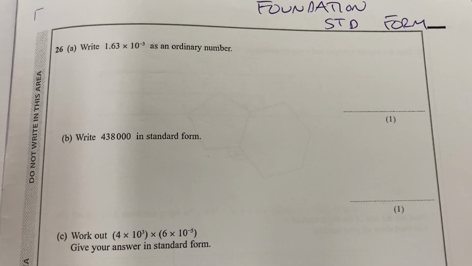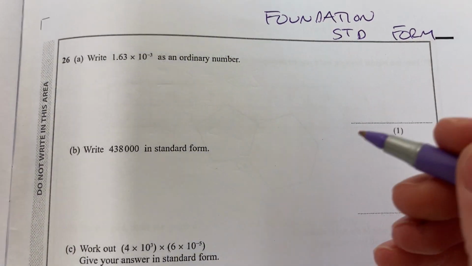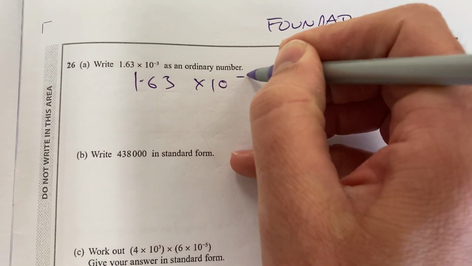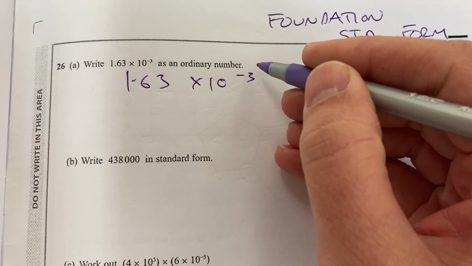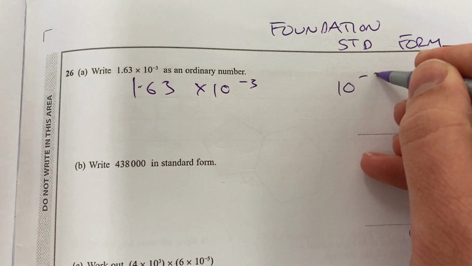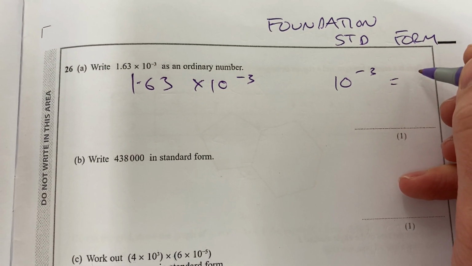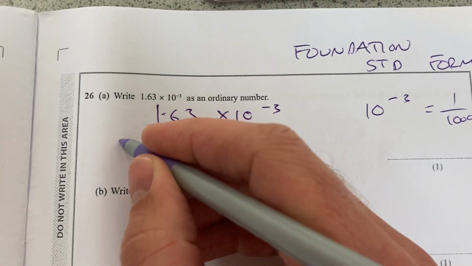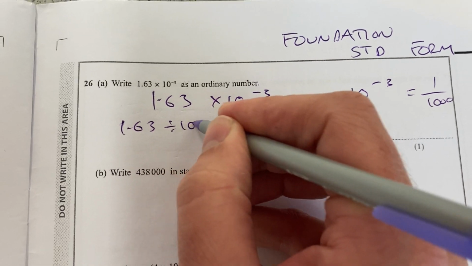We're going through a foundation GCSE paper. This question is on standard form. We've got 1.63 times 10 to the negative 3. We have to write it as an ordinary number. Remember, 10 to the minus 3 is the same as 1,000th. So I'm dividing by 1,000. So 1.63 divided by 1,000.